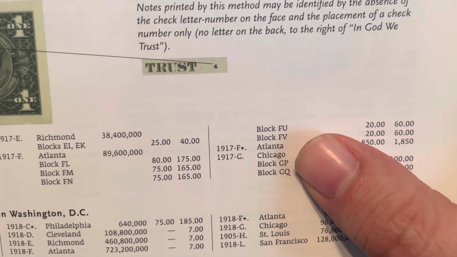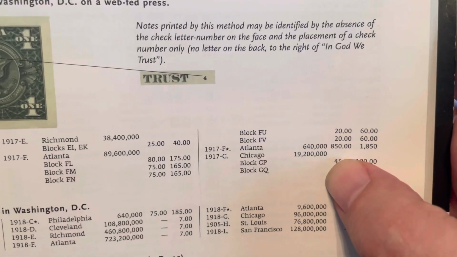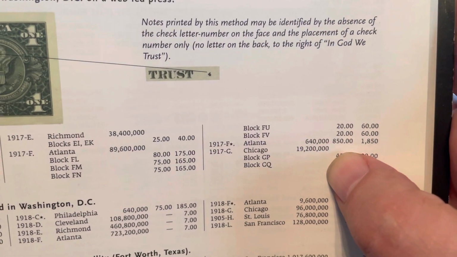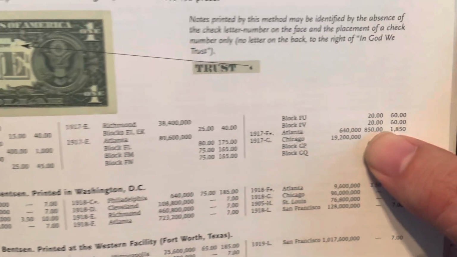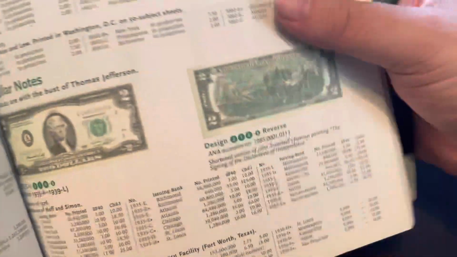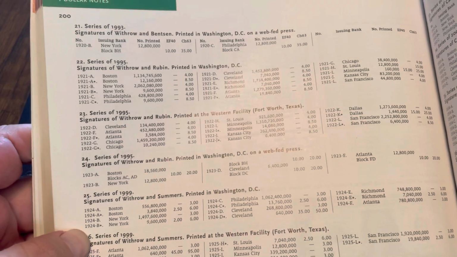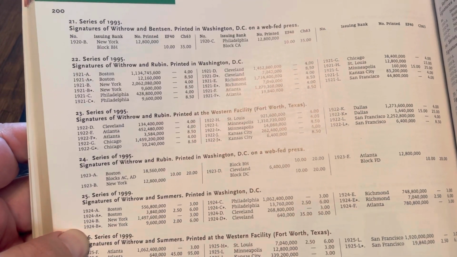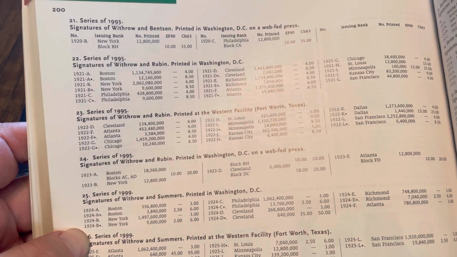FU and FV. I'm sure the FU notes are the ones that everybody's collecting. Atlanta doesn't list a specific block. Chicago has GP and GQ. So those are the blocks that are available there, and that's just from 1988A. I can flip over one page, and we can see on the top here, Web Fed Press, New York, blocks B and H, and Philadelphia, block CA.